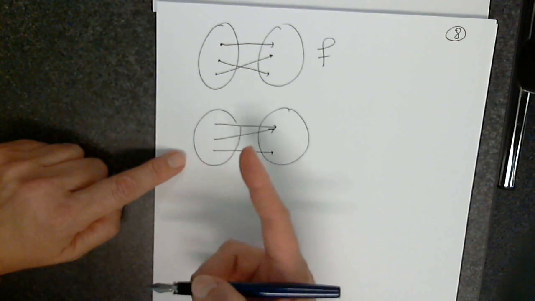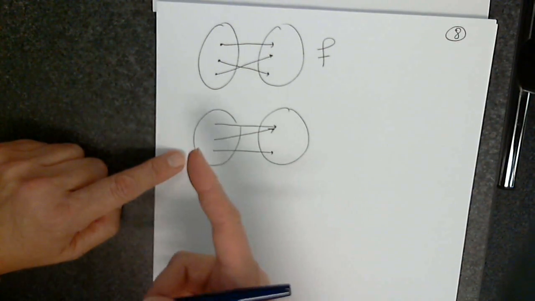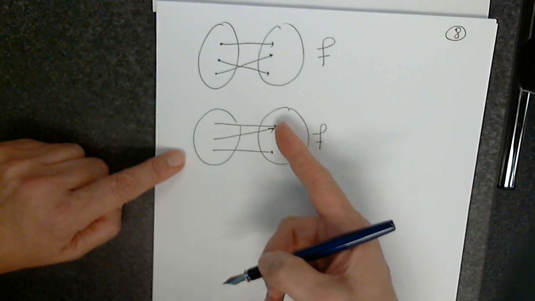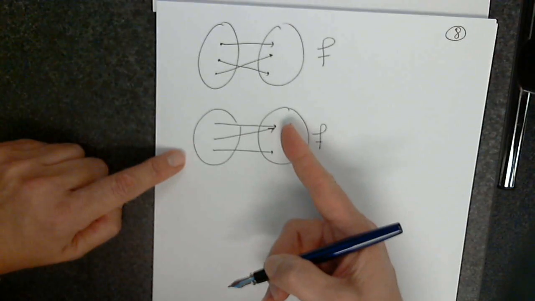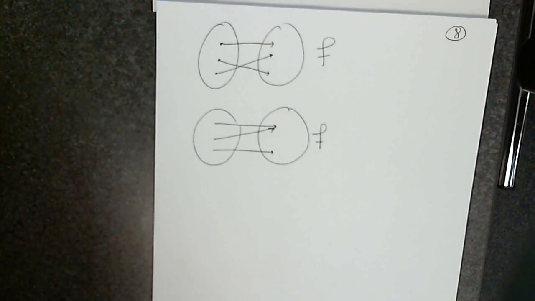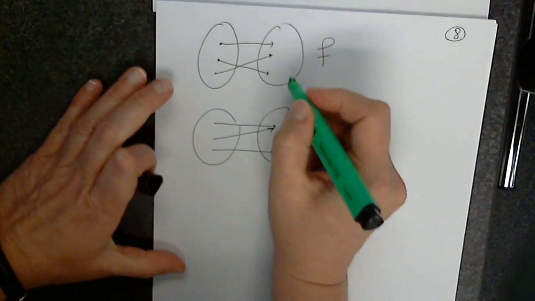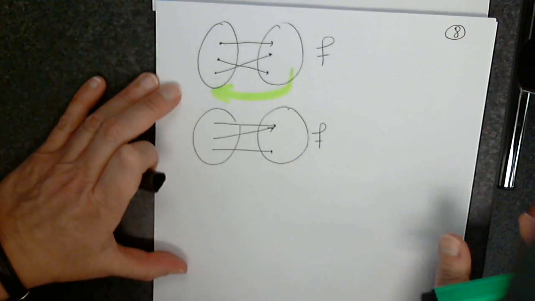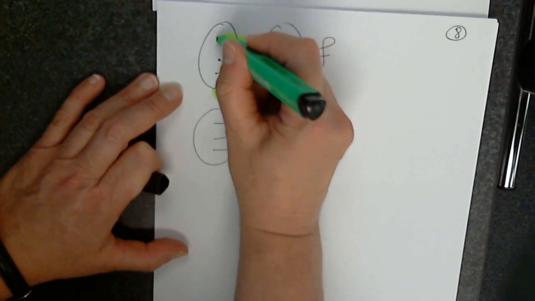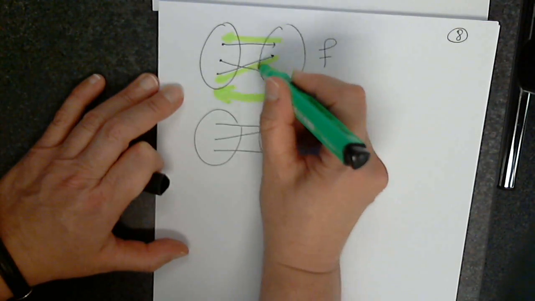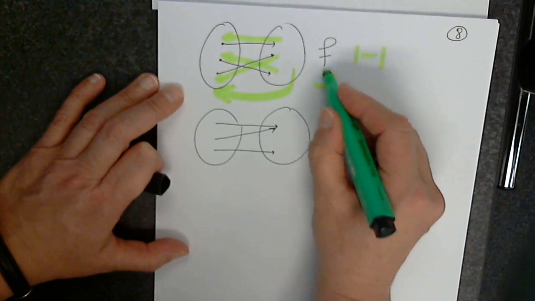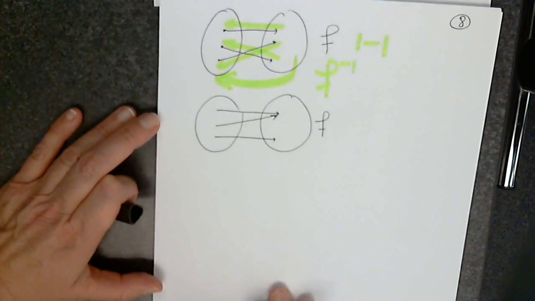Yes. It is a function. Each x corresponds to only one y, right? Good. Now look at this, going this way. Is this a function? Yes. This is 1 to 1. That's why it has an inverse function.